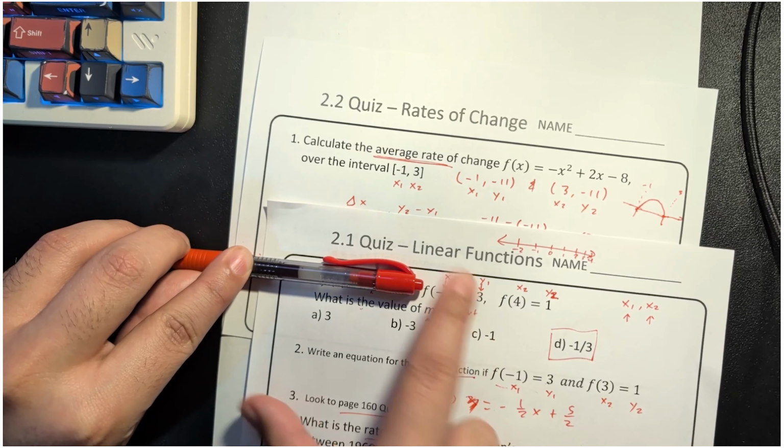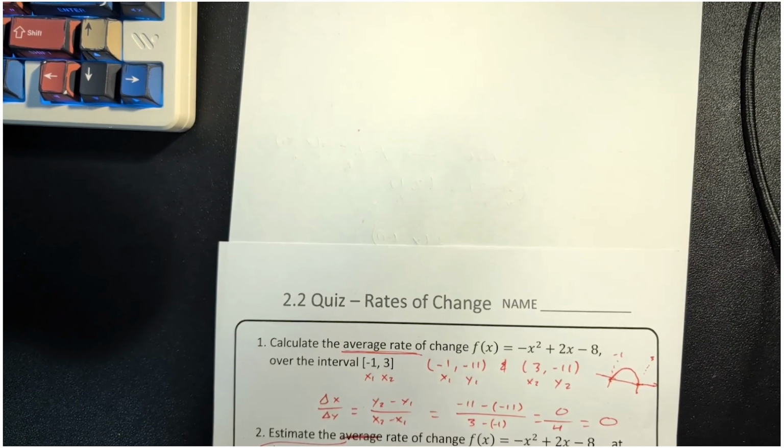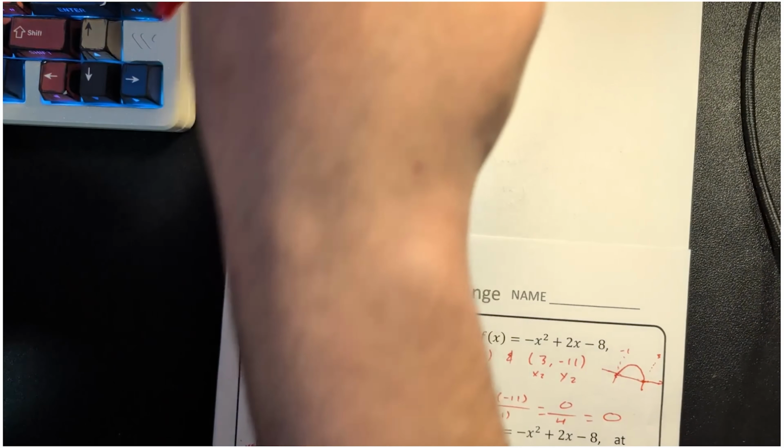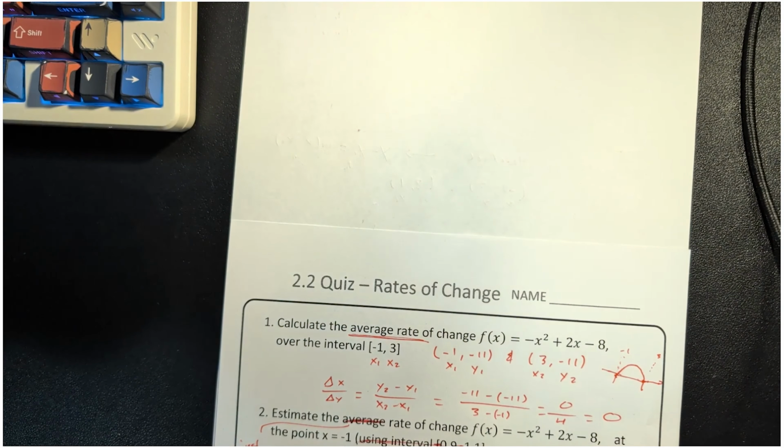How do I find that? I just plug it in to each one. Let's see.